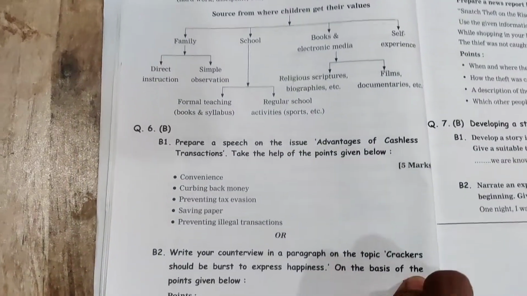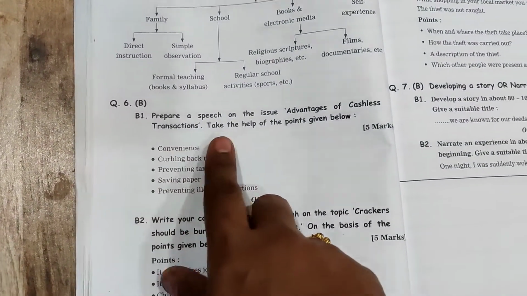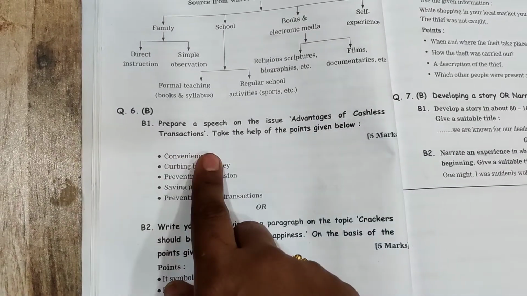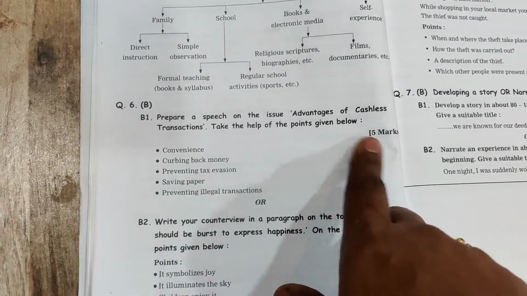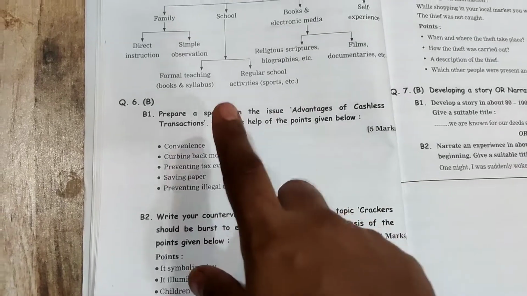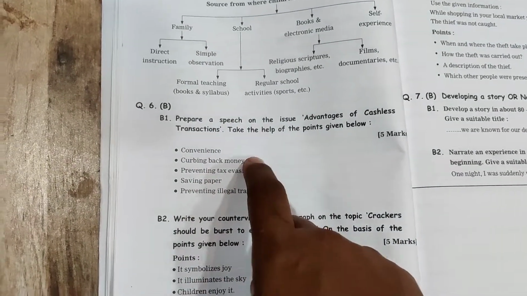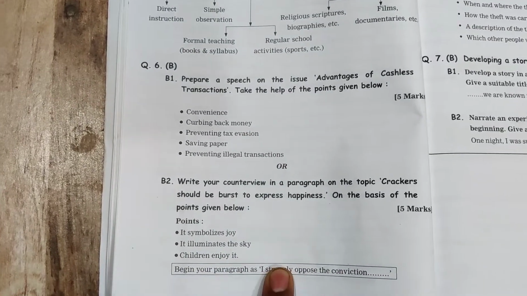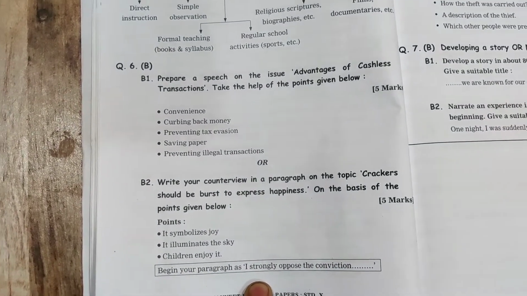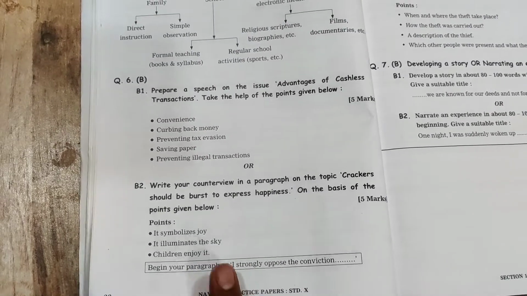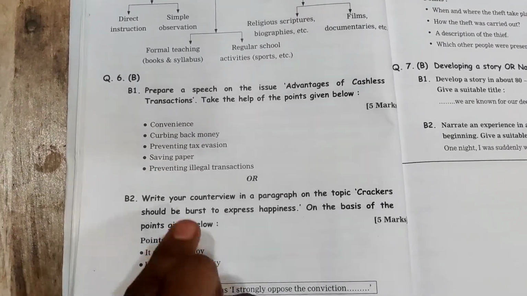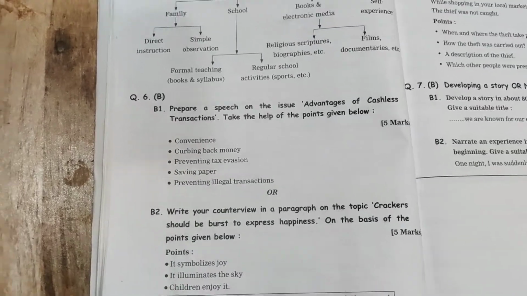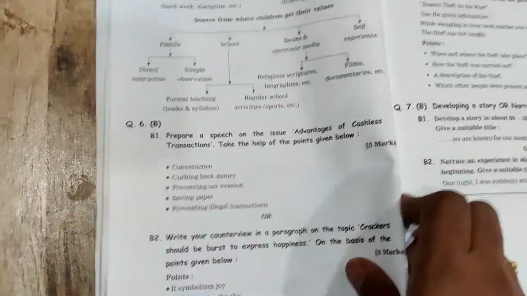Okay, children, next we go with question number 6B. Prepare a speech on the issue, advantage of cashless transaction. Take the help of the given points. Again here it is for 5 marks. Here you have a choice between the speech writing and the view and counter view. In these two topics, any one you can choose and write the answer. But while writing, please keep in mind, the question number mentioning is very important. You should do it in a proper way, children.